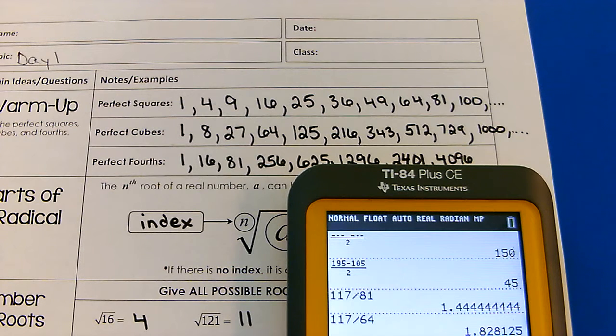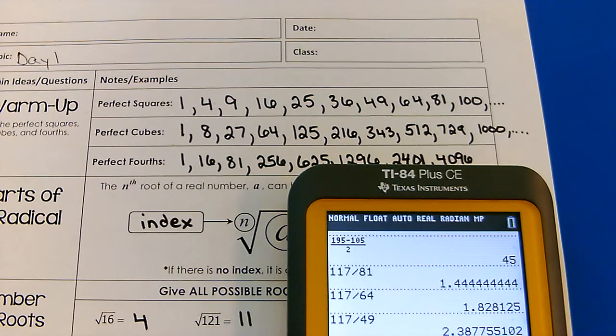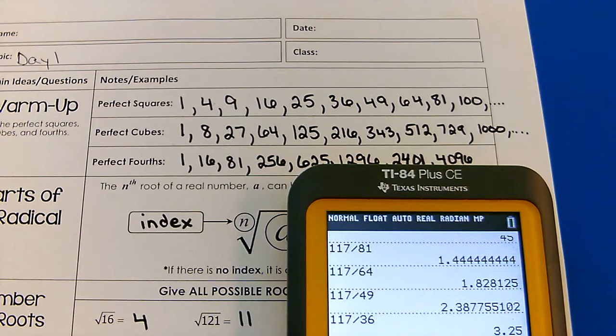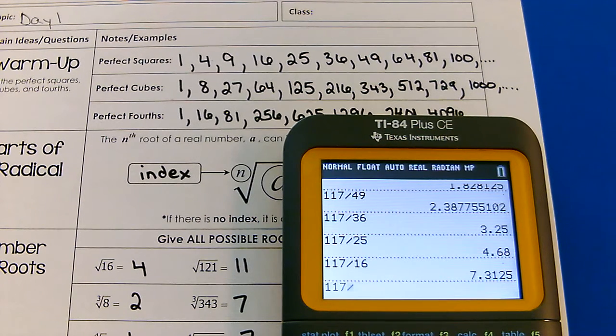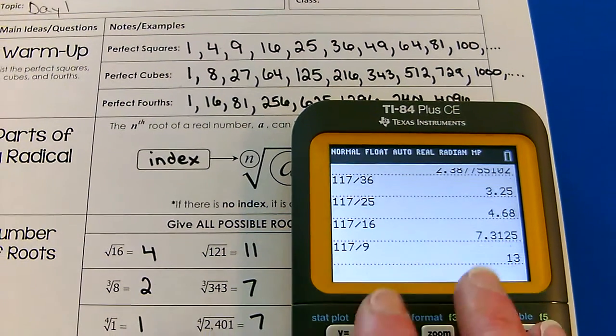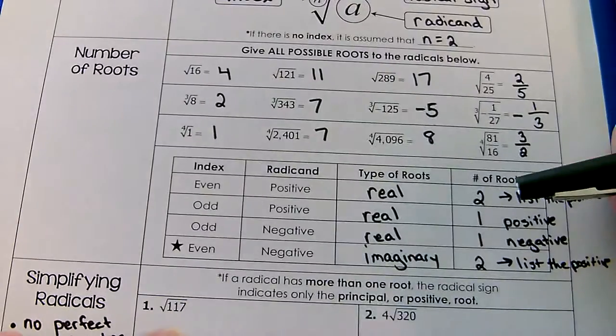Divided by, next one is 49. Divided by 25, I know that's not going to go in, because it's not divisible by 5. It's not even, so I'm really not thinking 16 is a good idea. So 9 is a factor of 117.